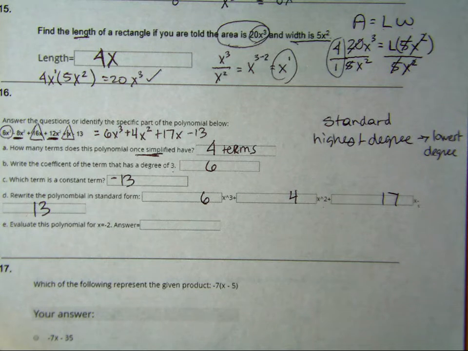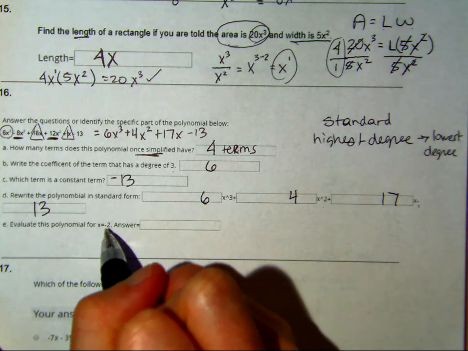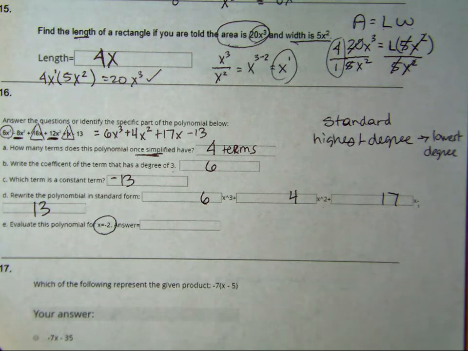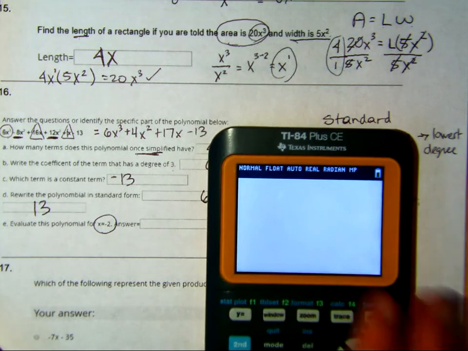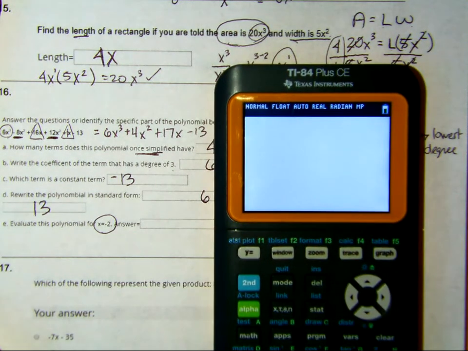Okay, so now we have to evaluate when x equals negative 2. So all we have to do is every time we see an x, we plug in negative 2. And again, for this one, I would definitely use my calculator. Okay, so I'm going to type in 6, and now I have an x. So I'm going to put parentheses negative 2, and that is to the 3rd power.